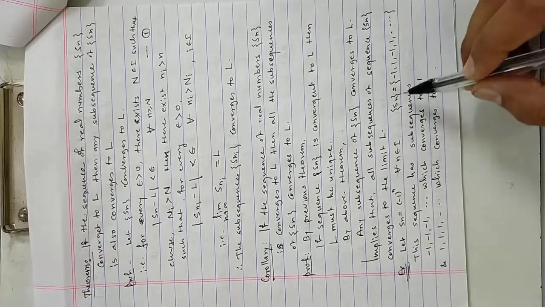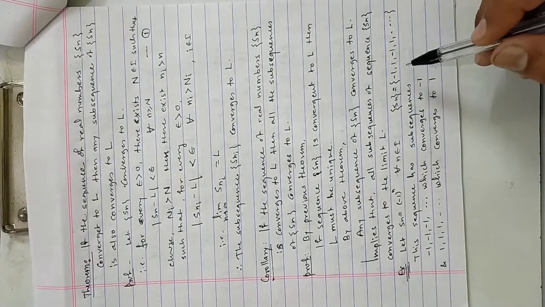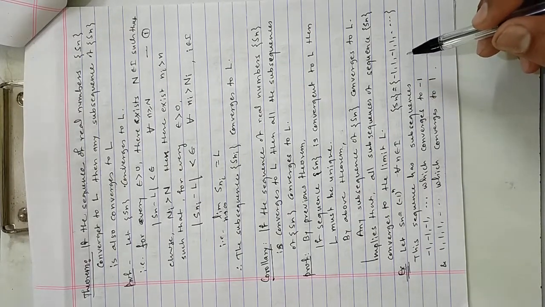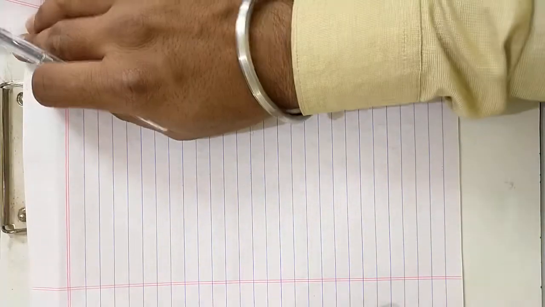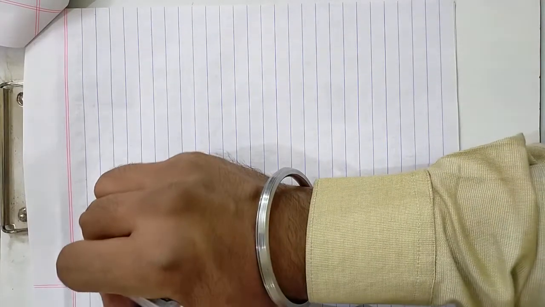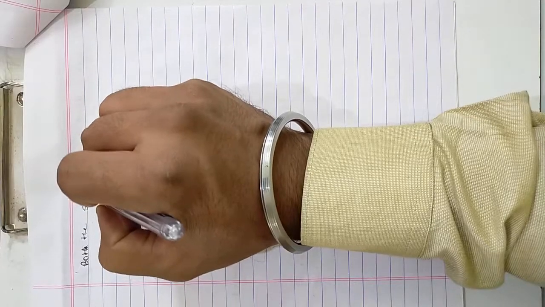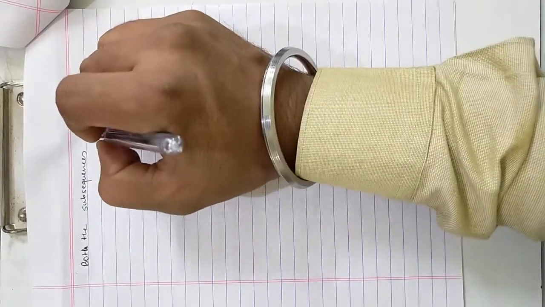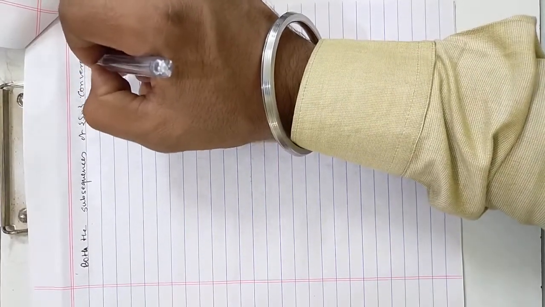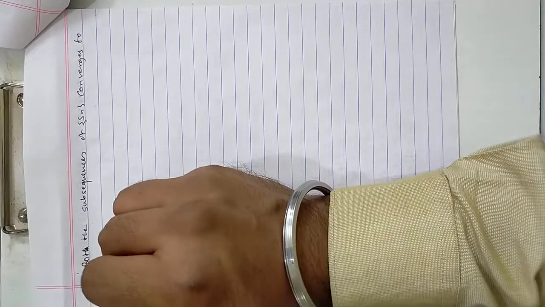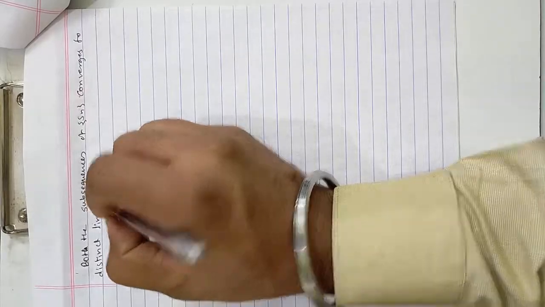But what we know, the sequence Sn is divergent. It does not converge to any real number or any limit L, right? But it has convergent subsequences. So both the subsequences of Sn converge to distinct limits, which are -1 and +1, right?